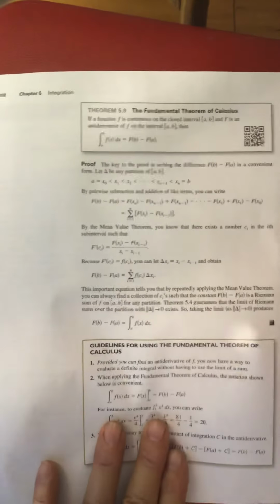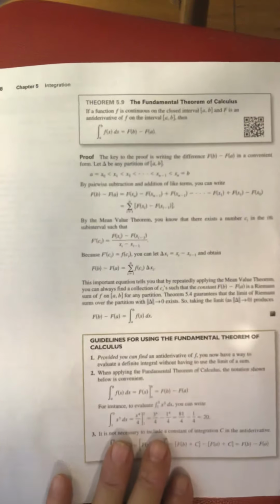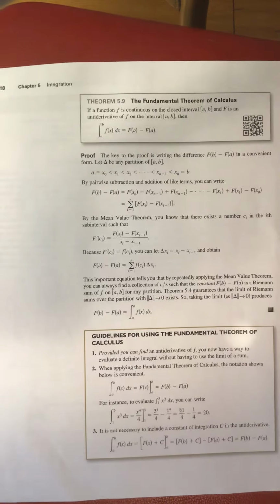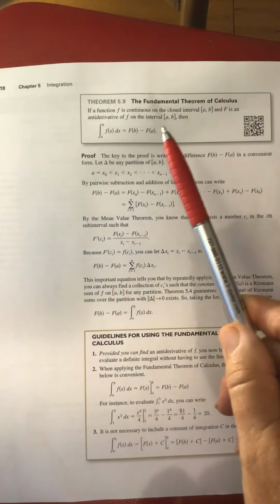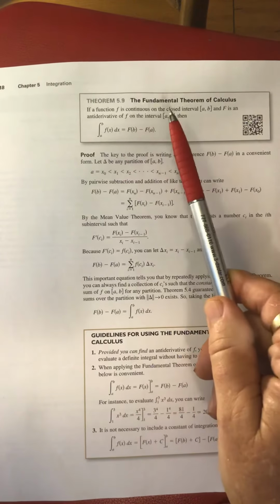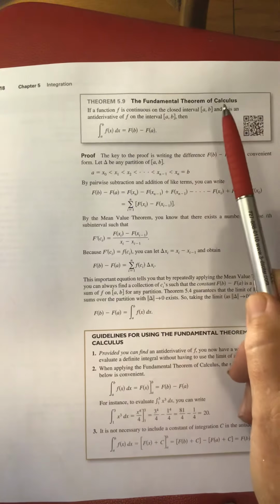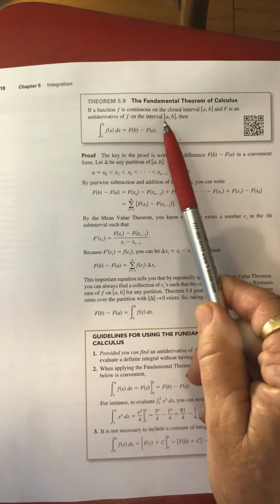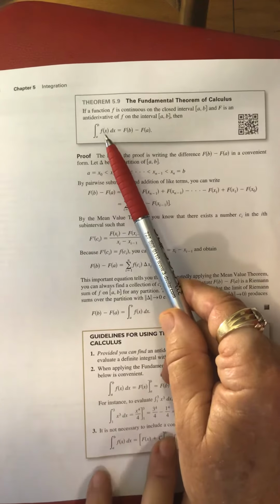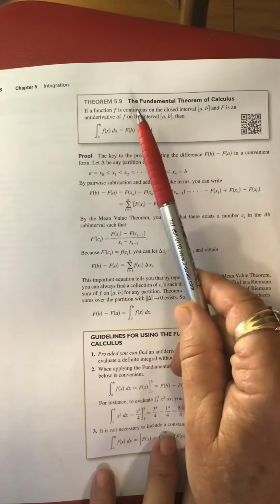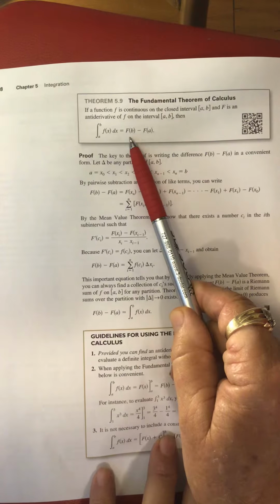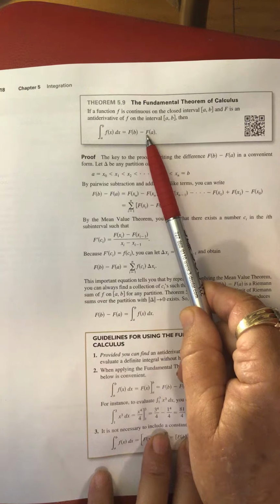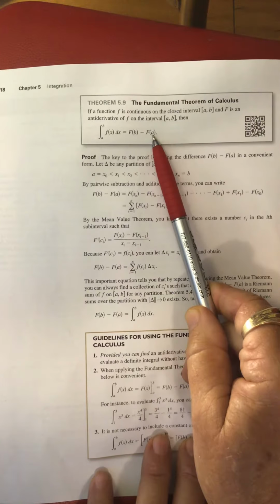So here is the fundamental theorem of calculus. Now, some books call this the first fundamental theorem. Some books call it the second fundamental theorem. Our book just calls it the fundamental theorem. It says that if you have a continuous function on a closed interval, and F is the antiderivative from section 1 on the interval, then the definite integral from a to b of f(x) dx is the value of the antiderivative at the top index minus the value of the antiderivative at the bottom index.